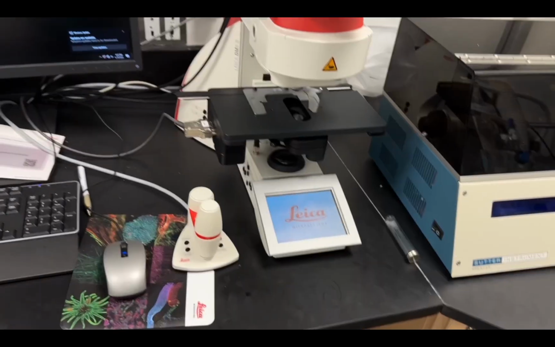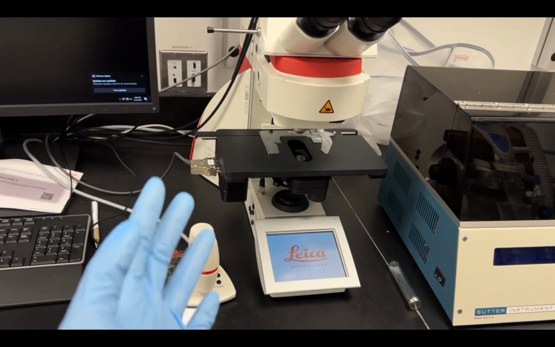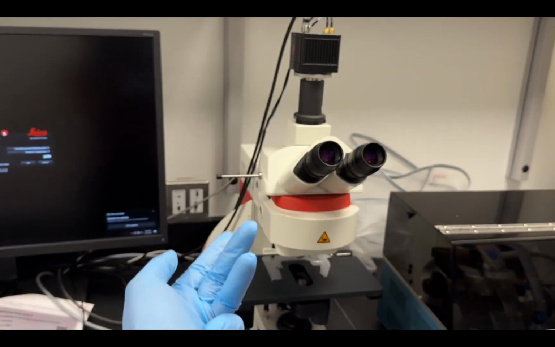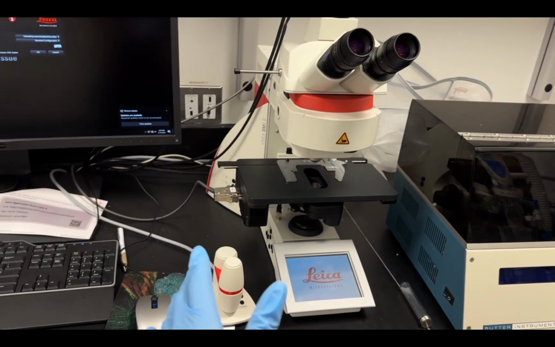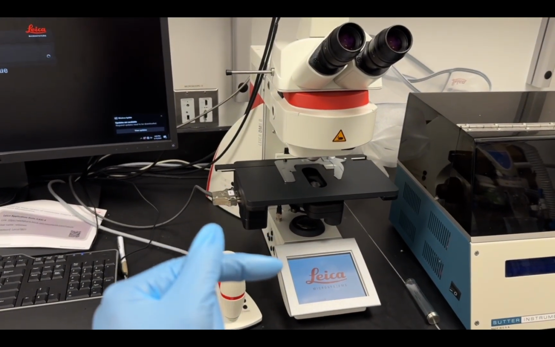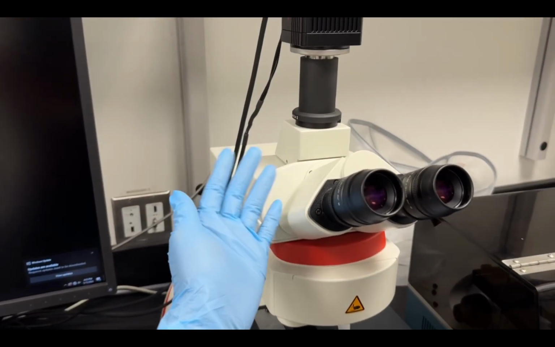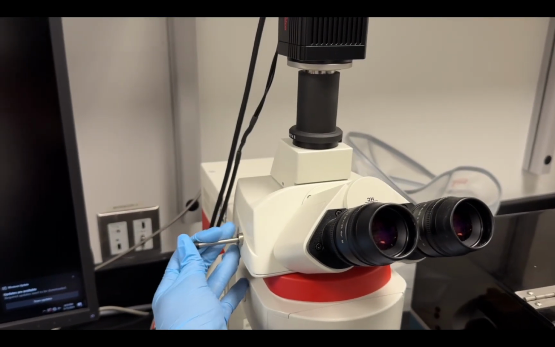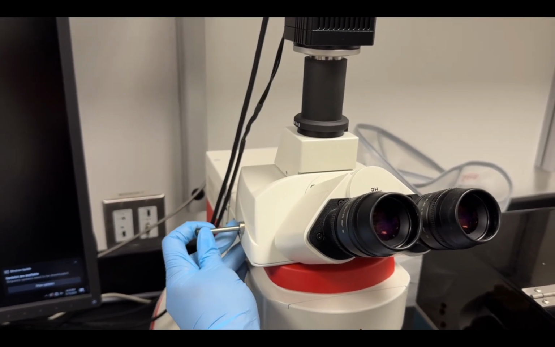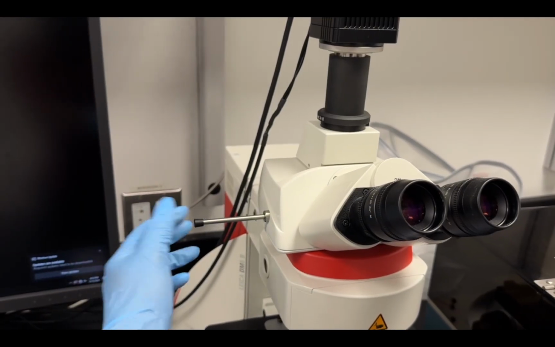So as it turns on, I'm just going to explain all of the parts that are attached to the system. It's very similar to a typical microscope with a few more things that make it very unique. The first thing is we have this thing here that pushes in and out, and you'll see that it has 2 stops if you hear those little clicks.